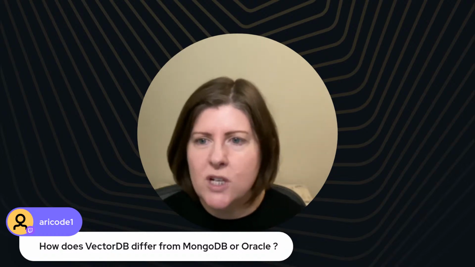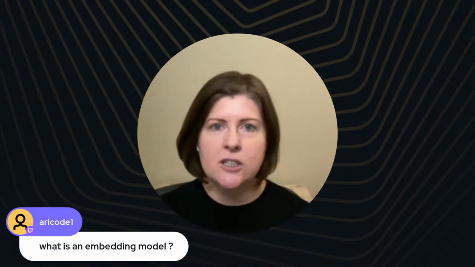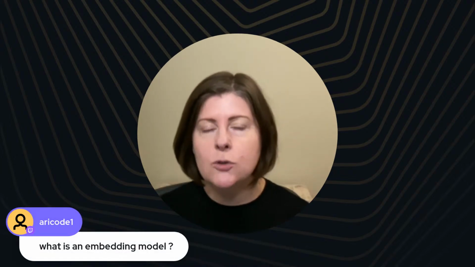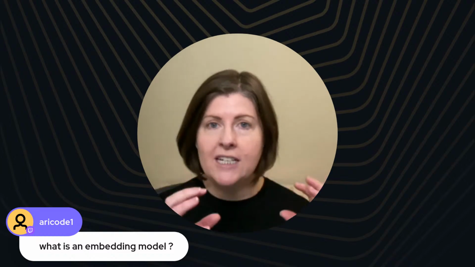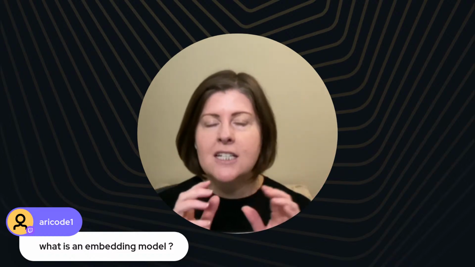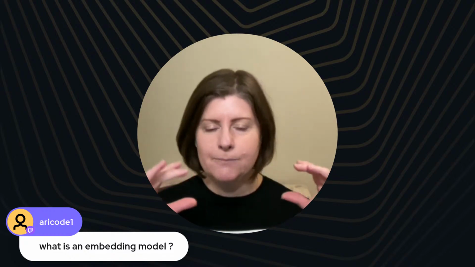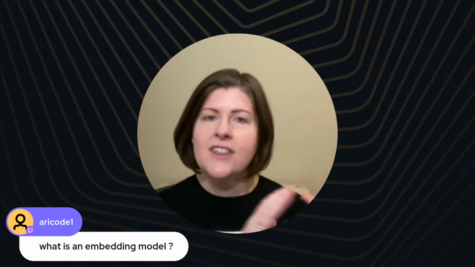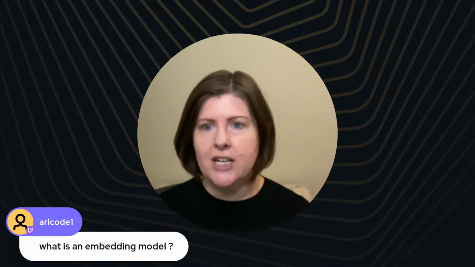So next one was, what is an embedding model? As I said, an embedding model is a machine learning algorithm that's used to generate the vectors from the unstructured data. So it picks out the specific attributes or characteristics of the unstructured data, whether that's an image, a video, a document, and it creates that array basically of numbers that we call a vector that will represent that unstructured data for you.